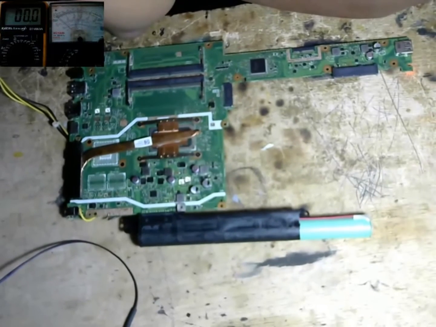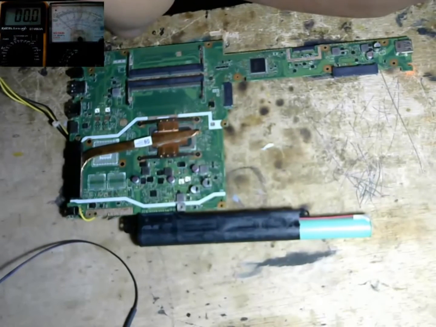And the problem is caused by the broken battery MOSFET, at several motherboard schematics.